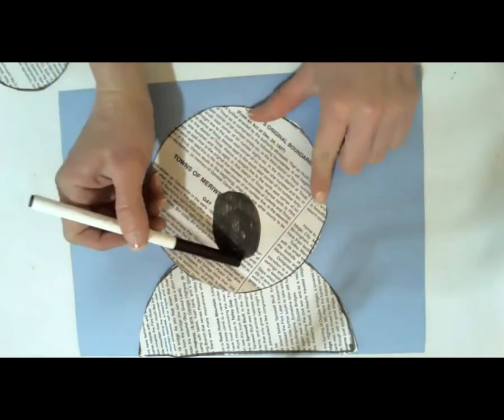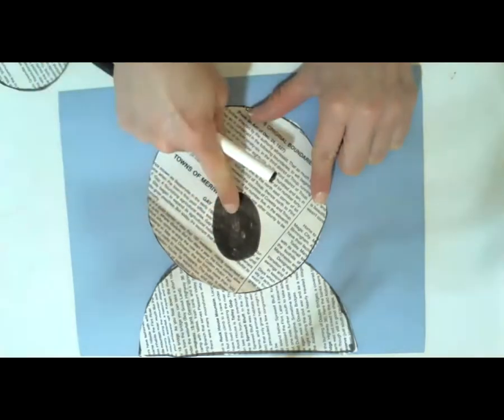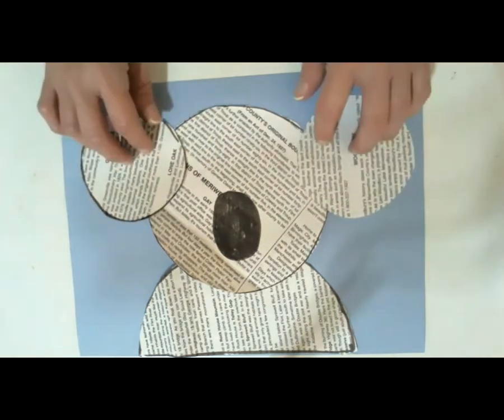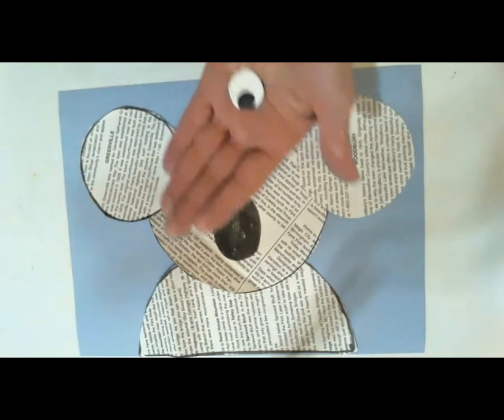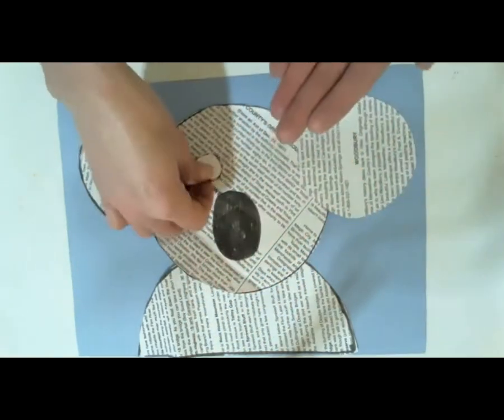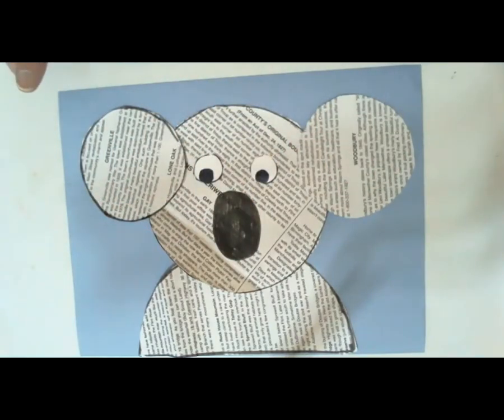I took a marker and I made a big oval and colored it in. That's the koala bear's nose. Next, I took the 2 smaller circles. I'm going to glue those down for the ears. And then I just made some eyes. I just drew circles with dots inside. Ta-da! So now we have a newspaper koala bear.